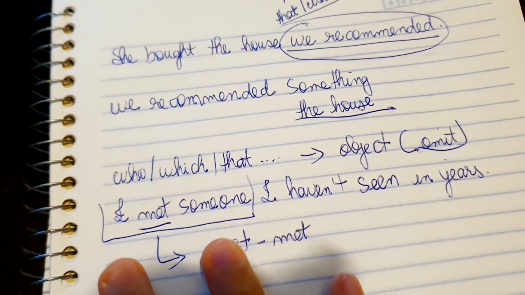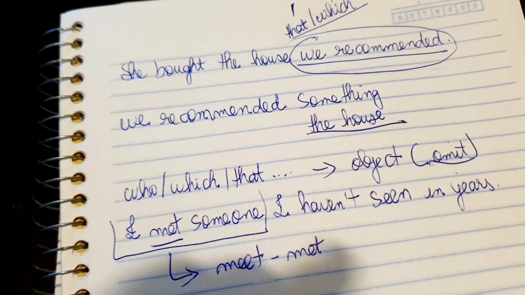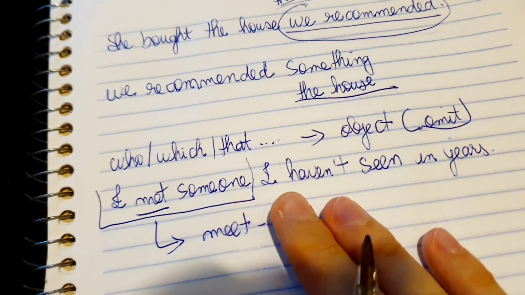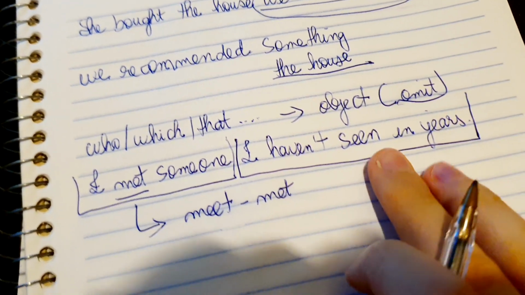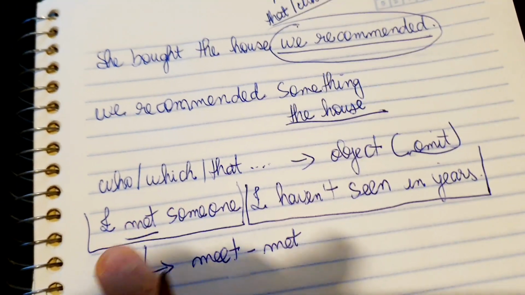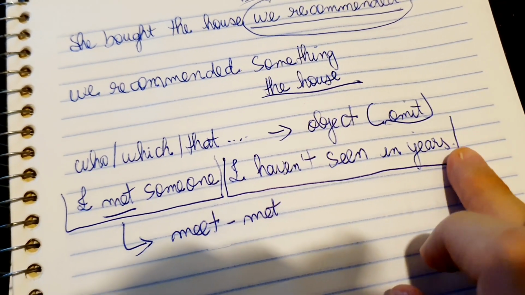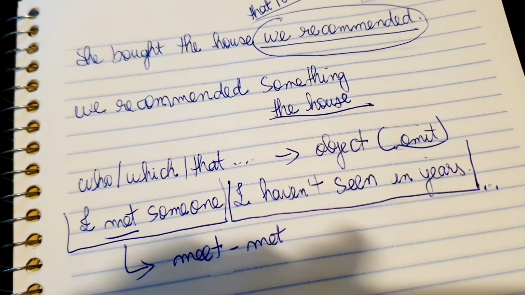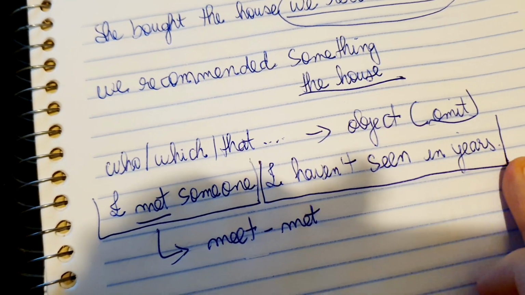When I say I met someone, it's perfectly understandable. It's not required for you to say anything else. But I give some more information about this person. I met someone I haven't seen in years. So it's not about any person. I'm talking about someone that I haven't seen in a long time.